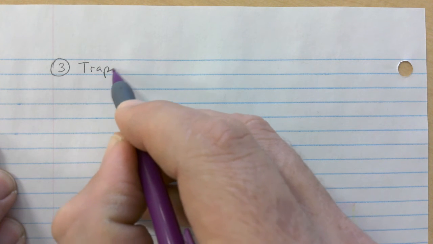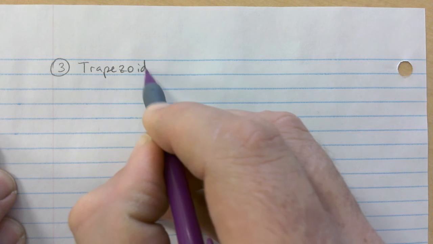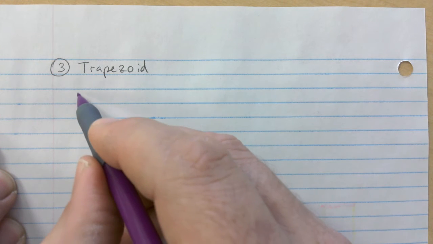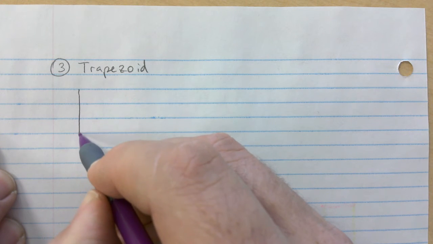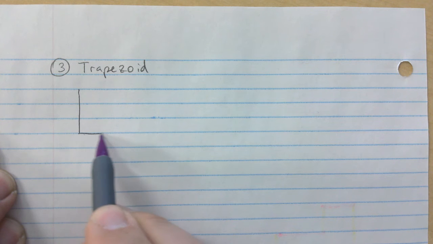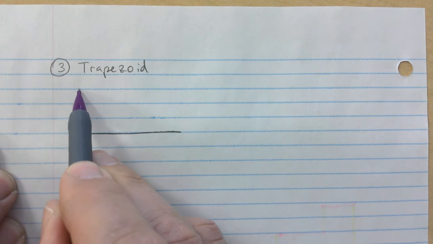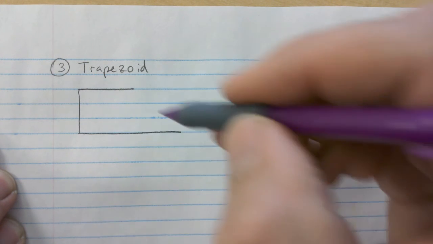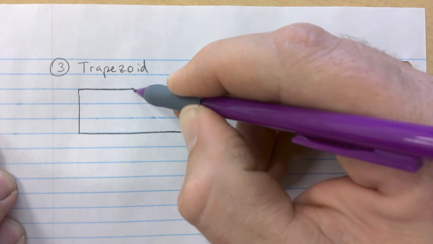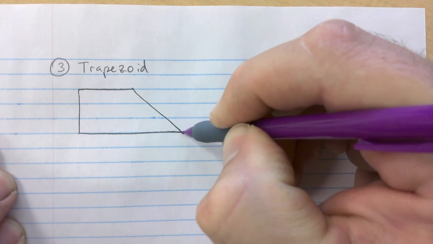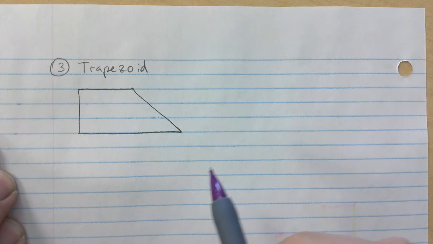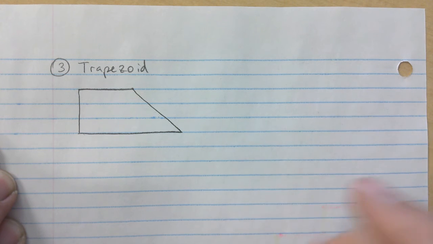Example 3. This would be a trapezoid. You know what? Let me change this.